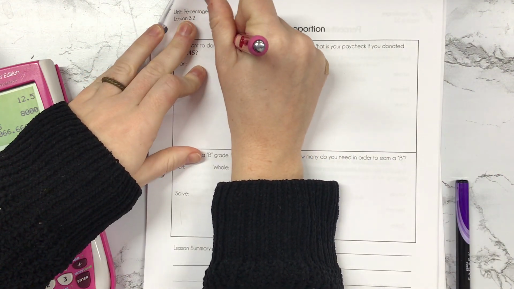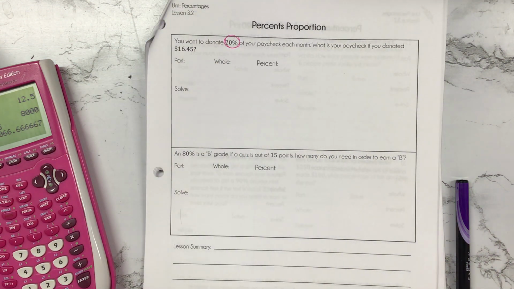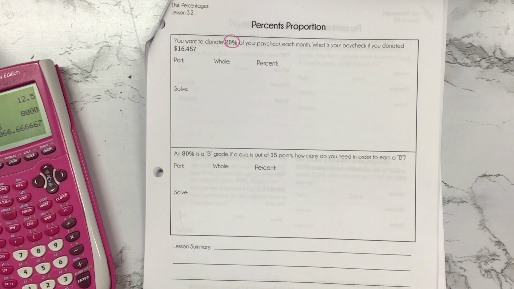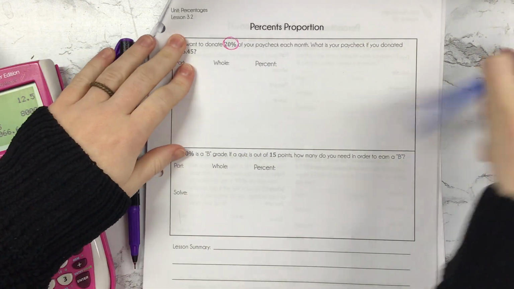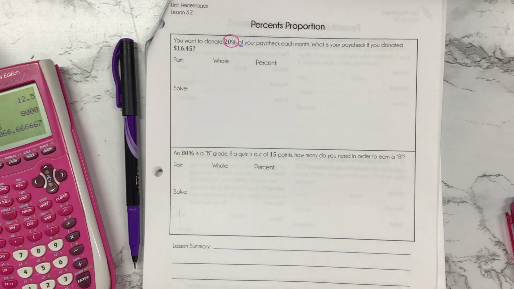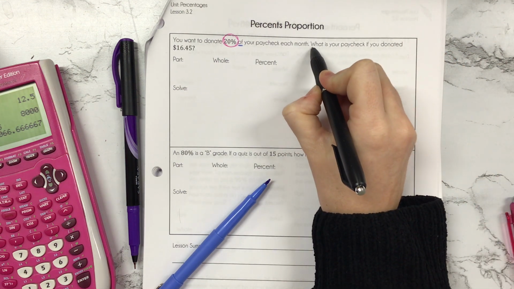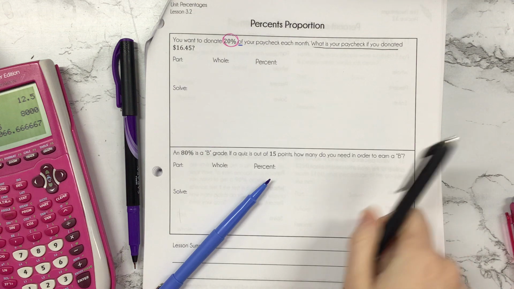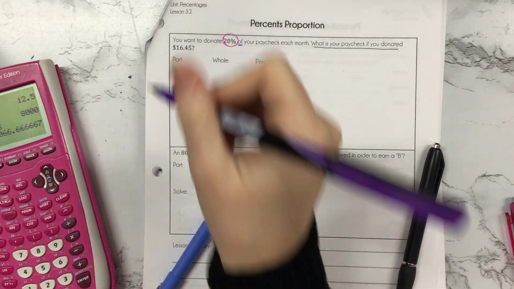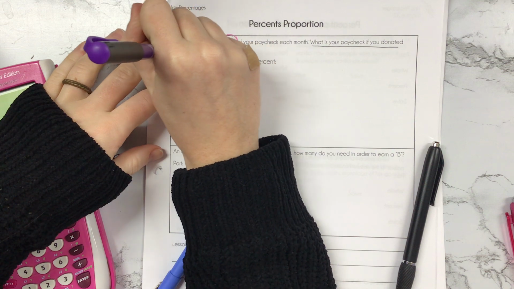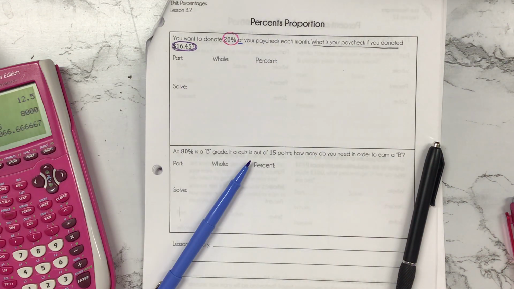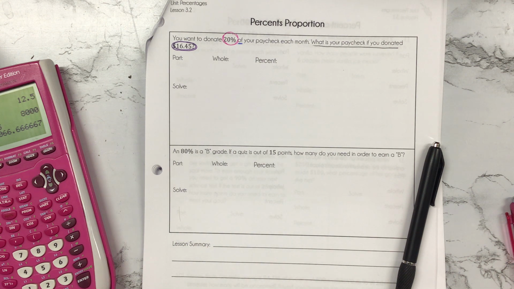So I see 20 and that's a percent of your paycheck each month. Since we're using the word of, that's kind of one of our indicators, I'm going to underline that. Doesn't necessarily mean I need to use that, but it might be a clue. And then the question we want to know is, what is your paycheck if you donated, oh, I see another number, $16.45. So these ones we might have to think through. Might not just immediately know.